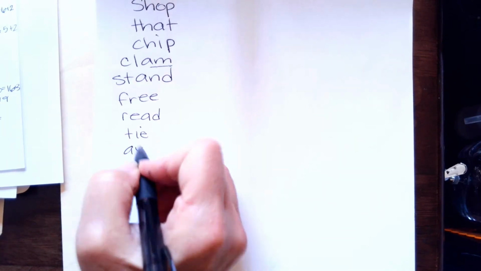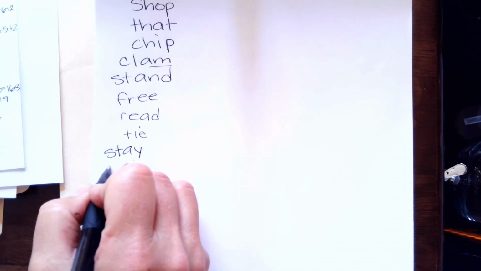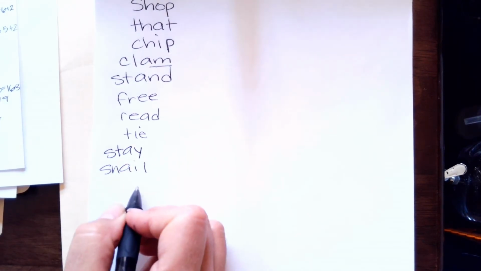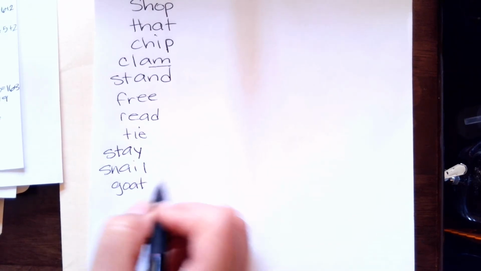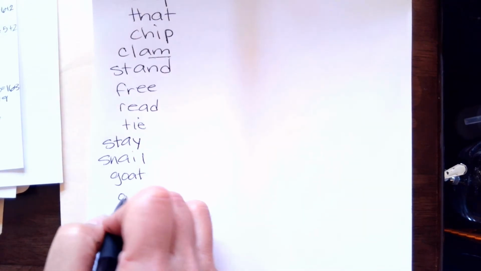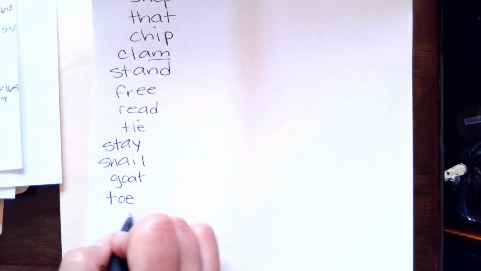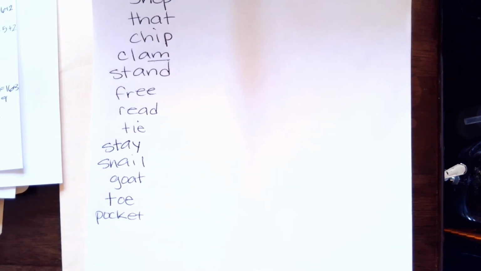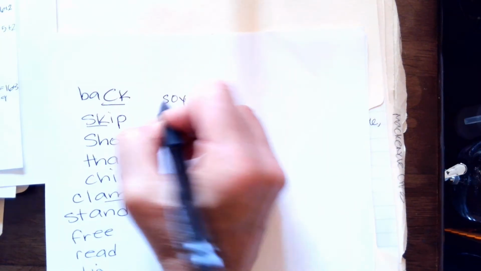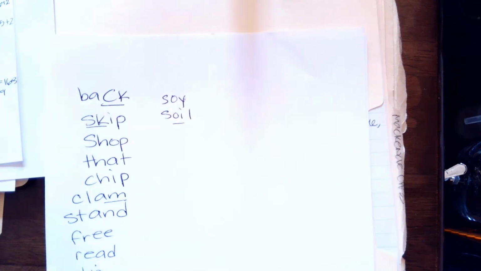AY makes a like stay. AI makes a like snail. OA makes o like goat. OE makes o like toe. ET makes et like paok-et. OY makes oi like oi. OI makes oi like oil.